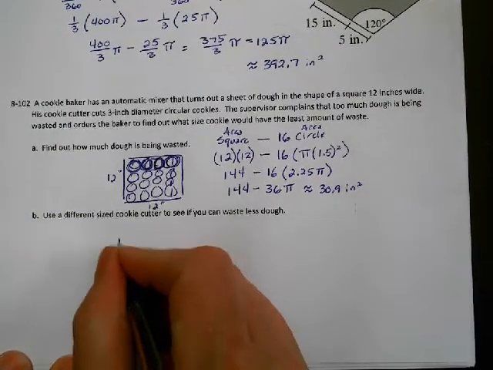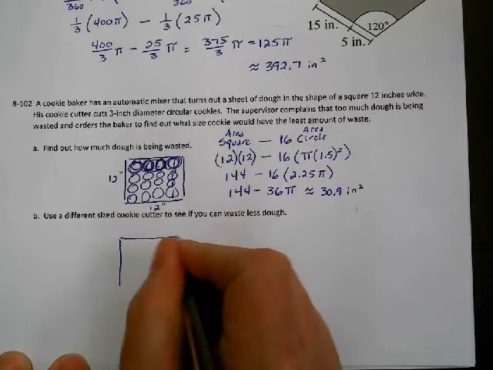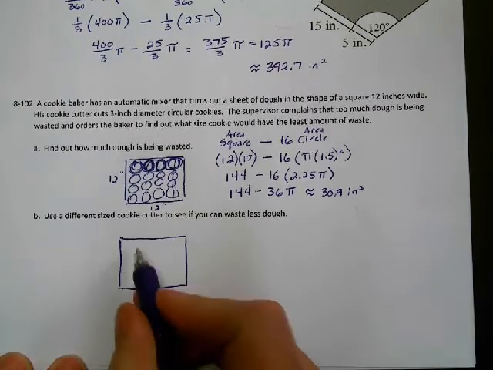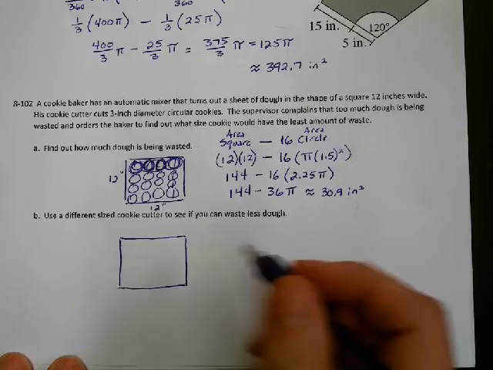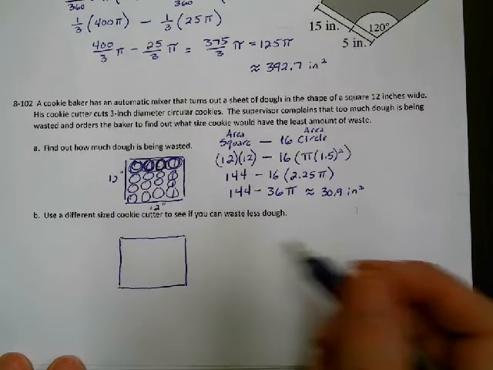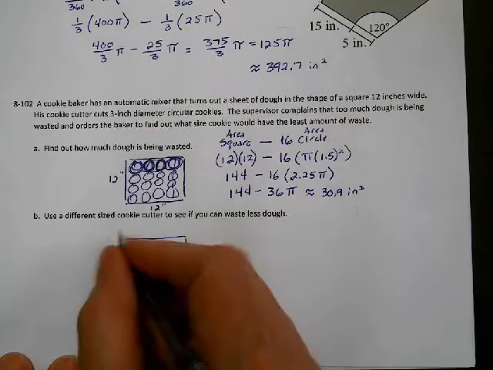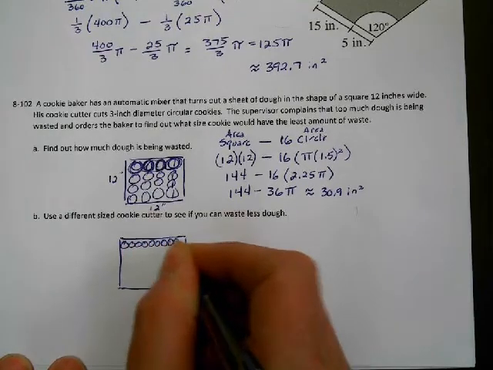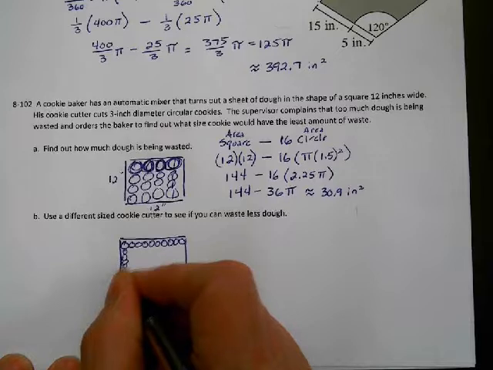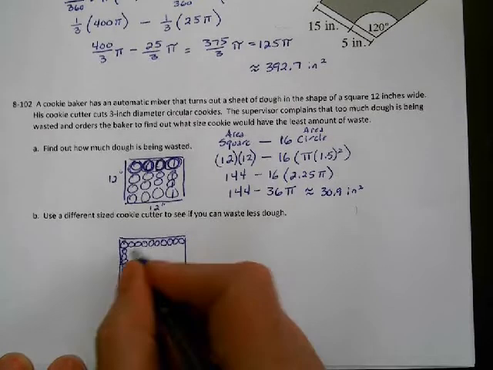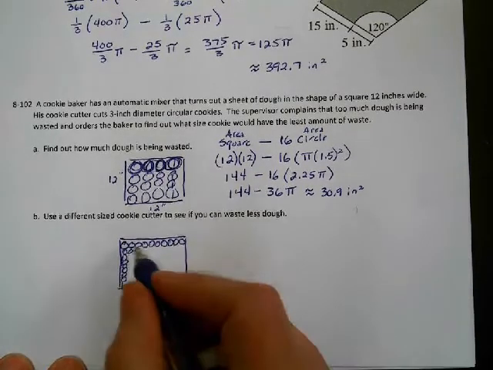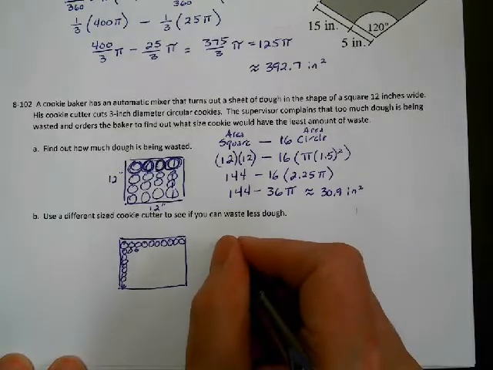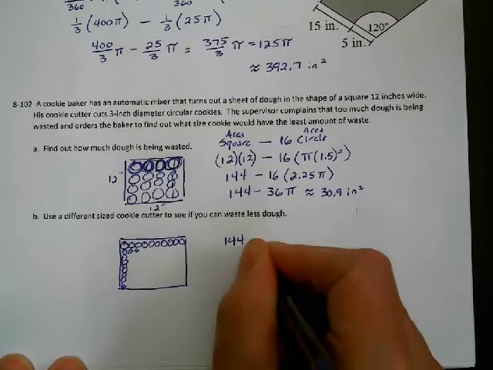So we could either make the cookies bigger or smaller, but I think that when we're doing this, we want to make sure that the cookies are touching each other and not have any waste in between them. Let's make the cookies smaller. Let's make each cookie 1 inch. So that would mean that we have 12 cookies here and 12 cookies going this direction. I'm not actually drawing 12 cookies, but you get the point. So 12 cookies by 12 cookies, we'd have 144 cookies. So our square area is 144, and then we'd have 144 cookies in there.